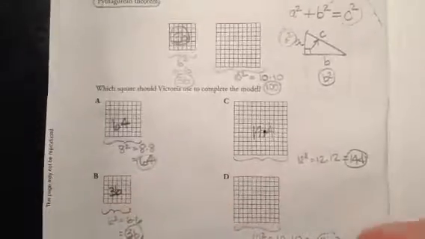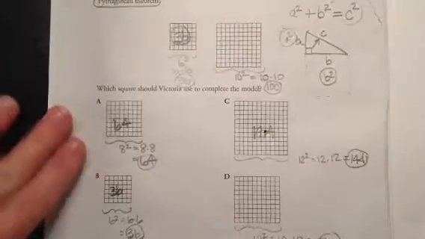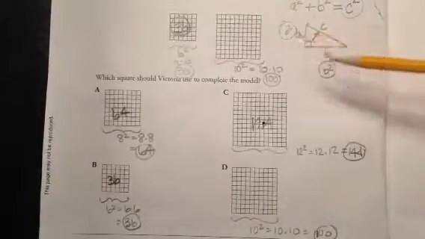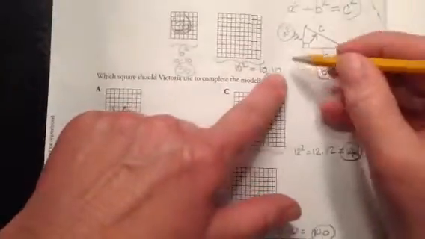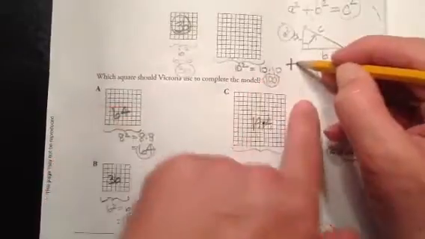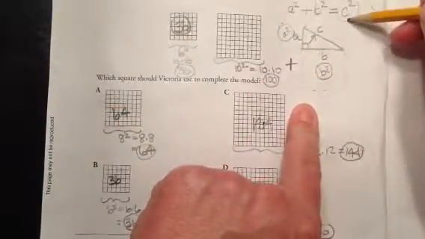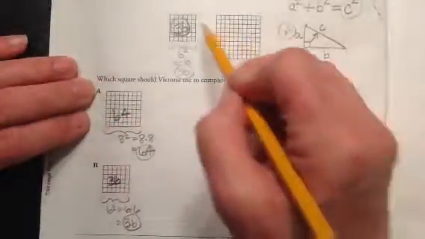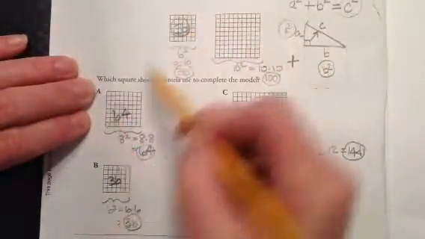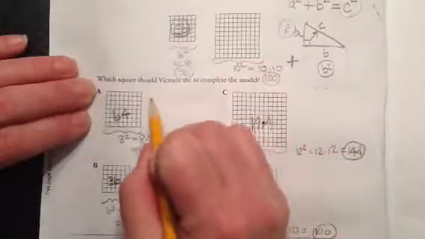Okay, now's where the thinking part comes in. How would you go about doing it? Well, we know that the two smaller squares added together should be equal to the larger one. So out of these three, which two are the smaller ones? Absolutely.